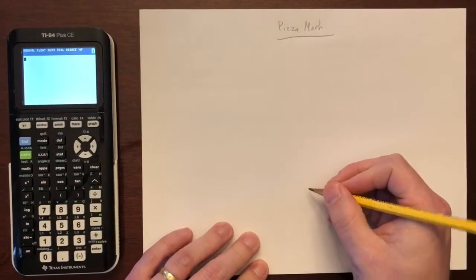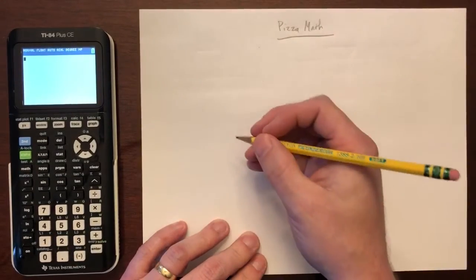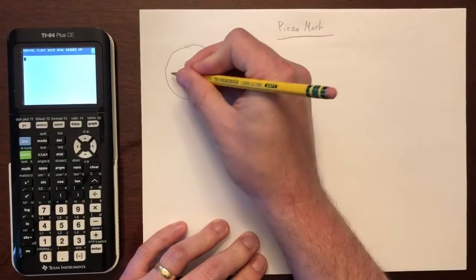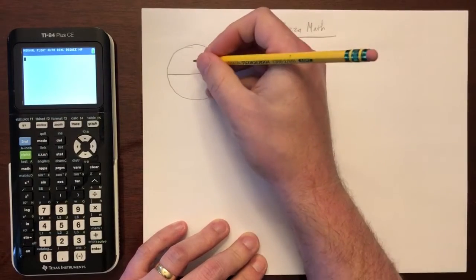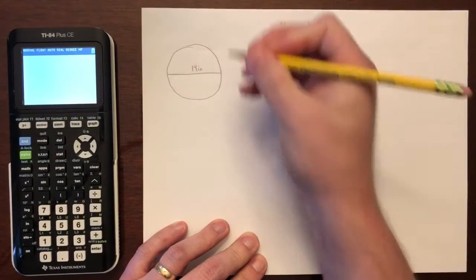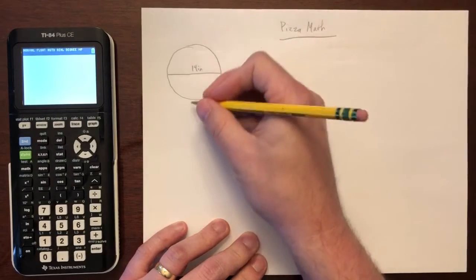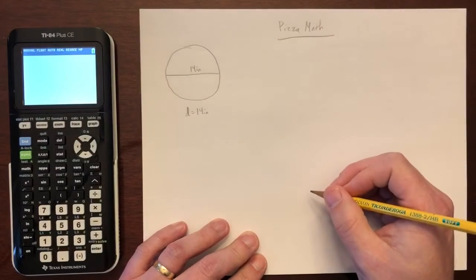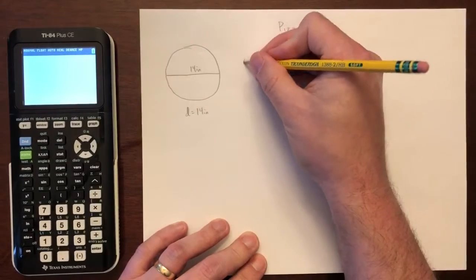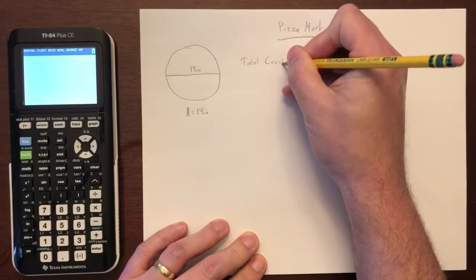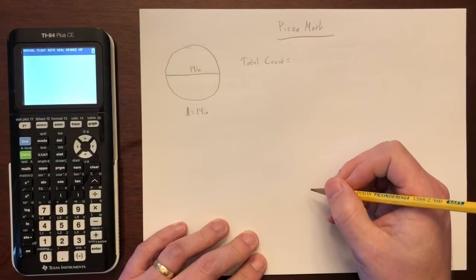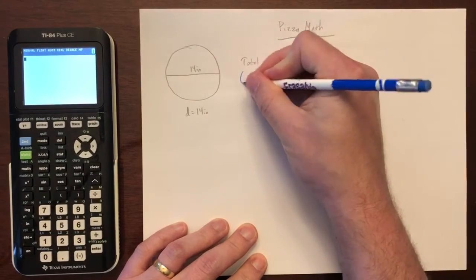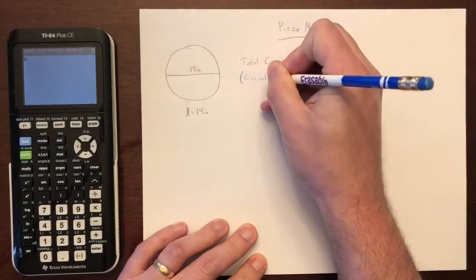Pizza math. Okay, first let's start with just a standard, let's go 14 inch, that's a large. So when they announce that a pizza is 14 inches, what is the word for that? That is the diameter. So the diameter is 14 inches. And if I said how much crust, what is the total crust of the pizza? This is a quick little review. What's the geometry word for crust? That would be circumference.